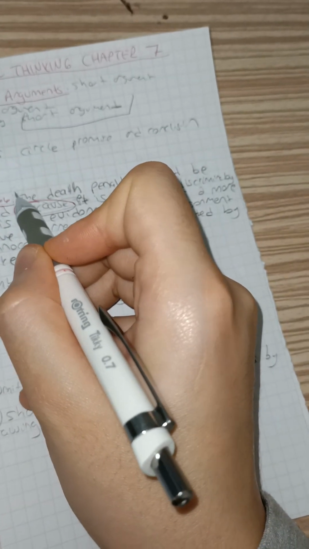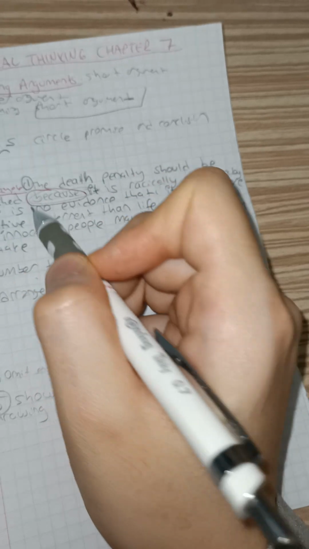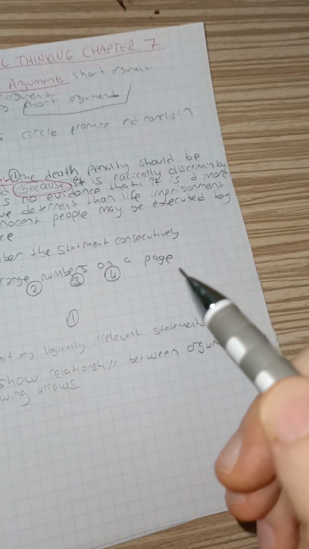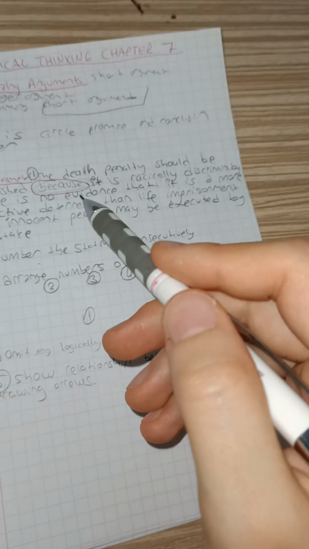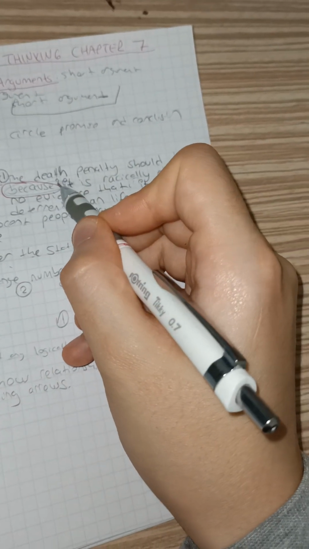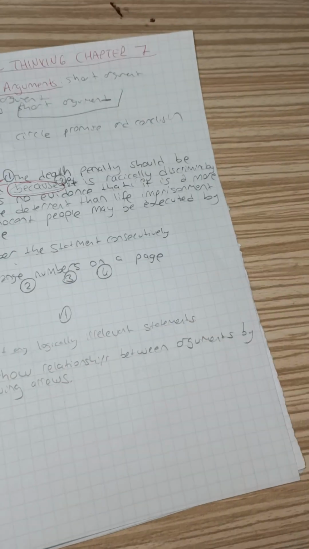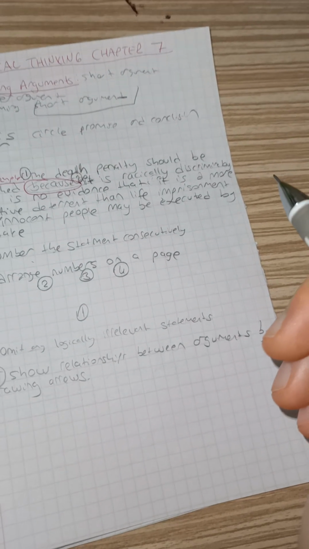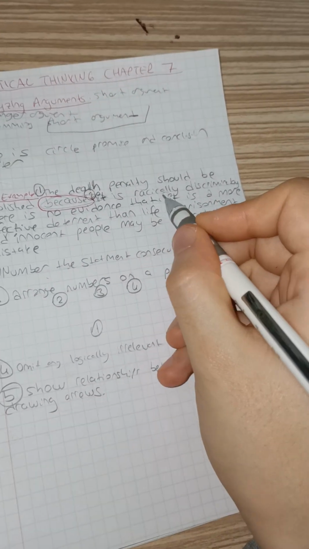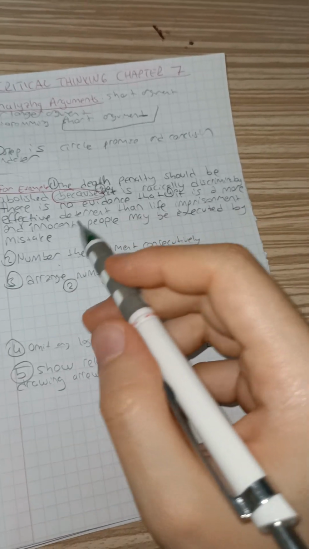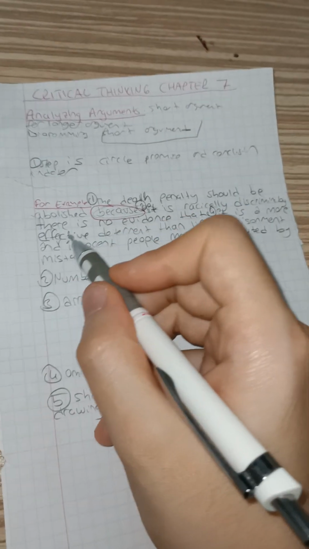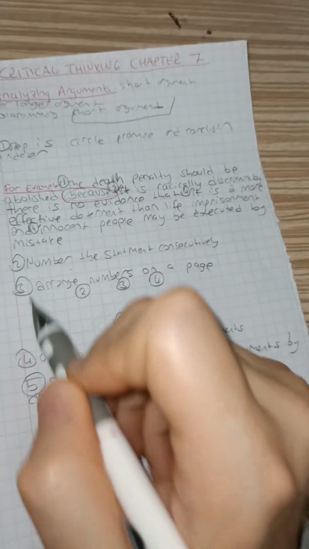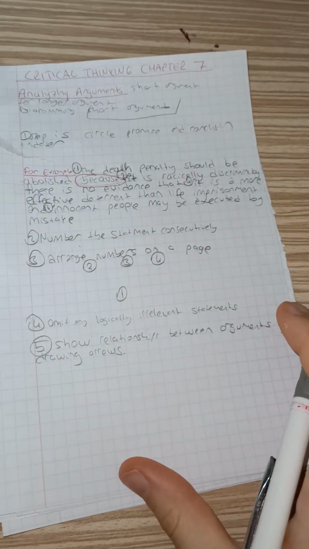Our first statement is the death penalty should be abolished, and we omit the indicators. The second is it's radically discriminatory, the third is it is a more effective deterrent than life imprisonment, and the last one is innocent people may be executed by mistake.